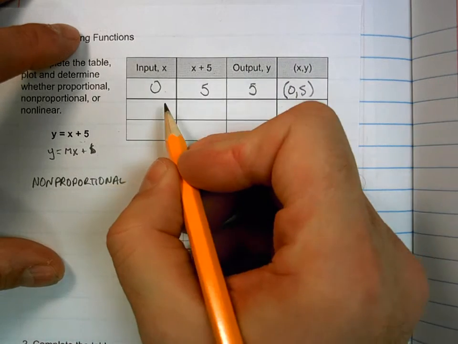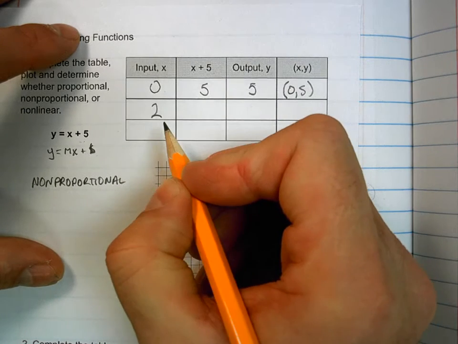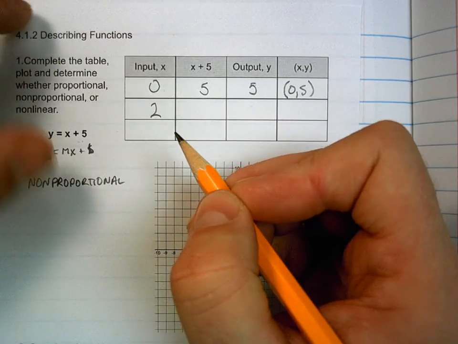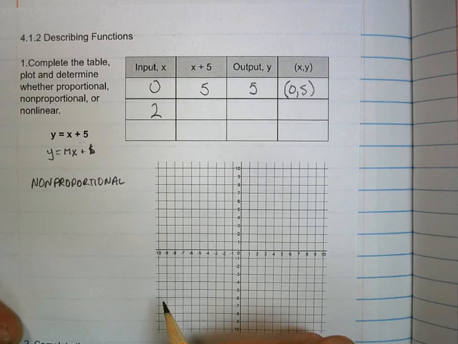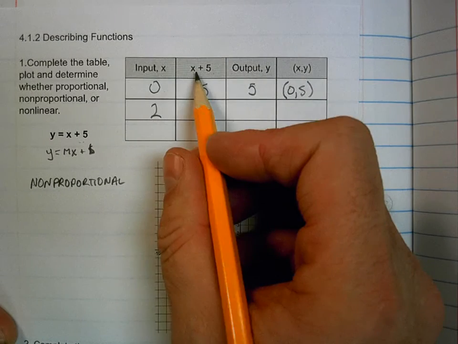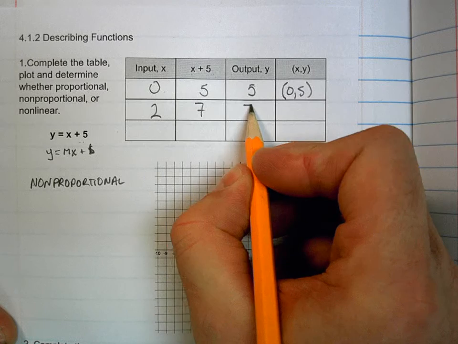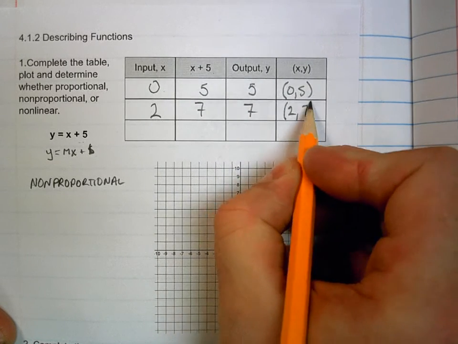Let's start with 2. I can pick anything I want. When it tells me like this, I can pick any numbers I want. But be careful that you don't exceed your graph or life gets harder. So what is 2 plus 5? 7. So the output is 7. And the x, y is 2, 7.